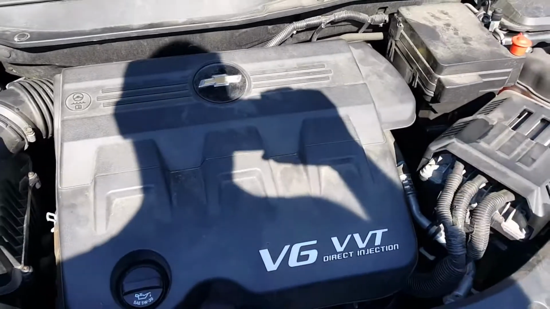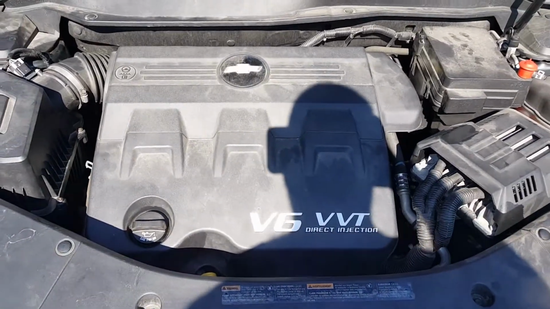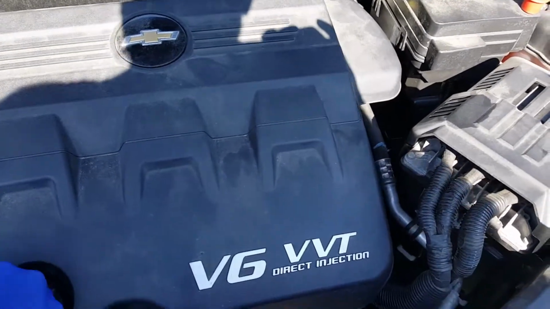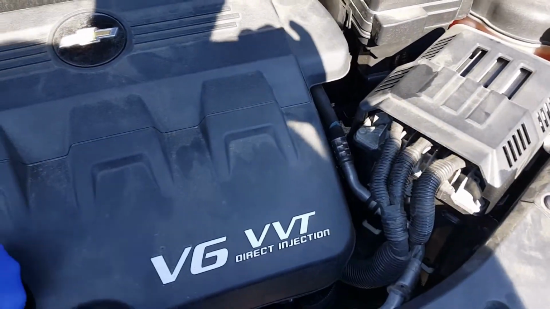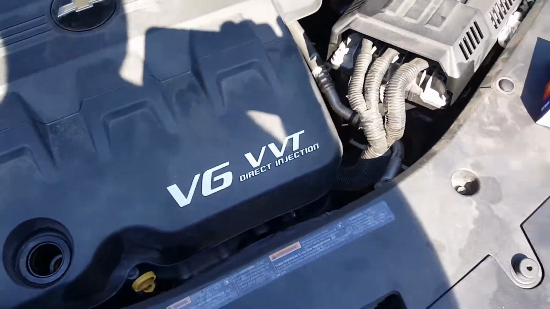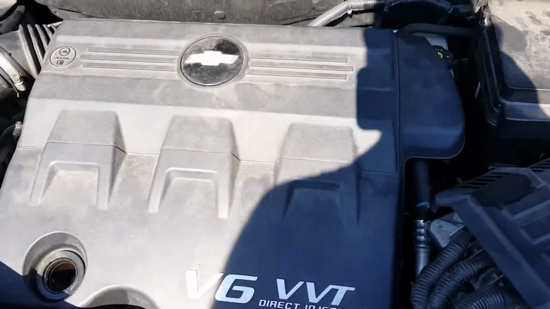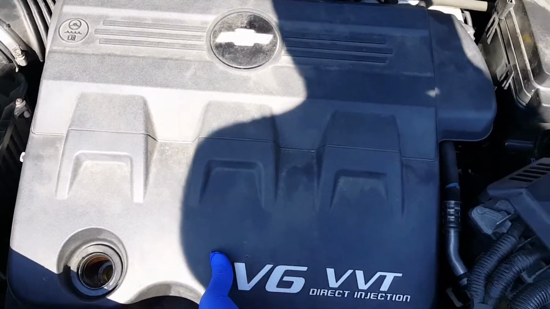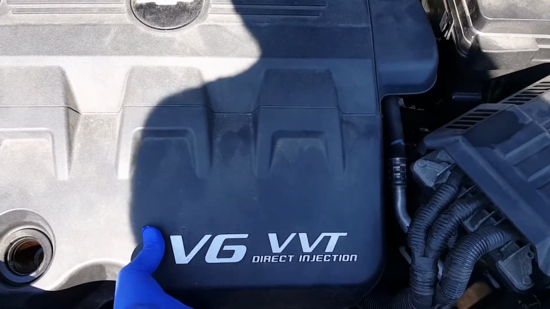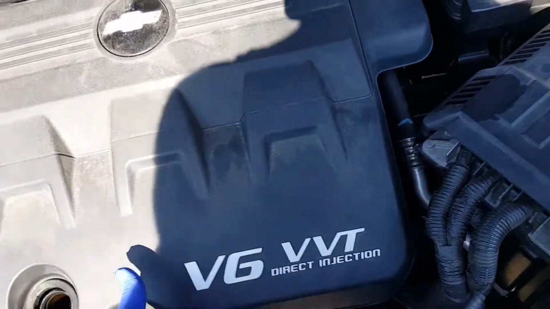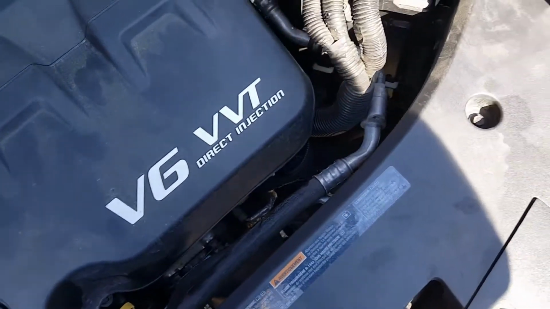Here is a 2010 Chevy Equinox. This is my first video I've ever done, so bear with me. I've got an error code P0496, which is the EVAP emissions pulse solenoid. I'm sorry.